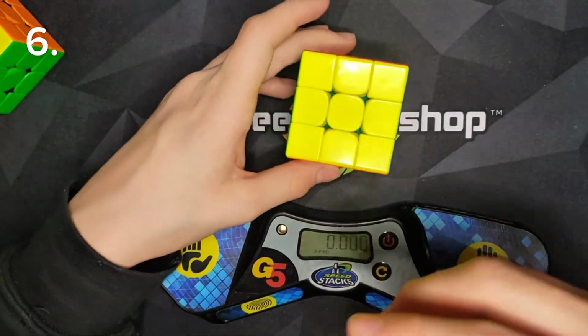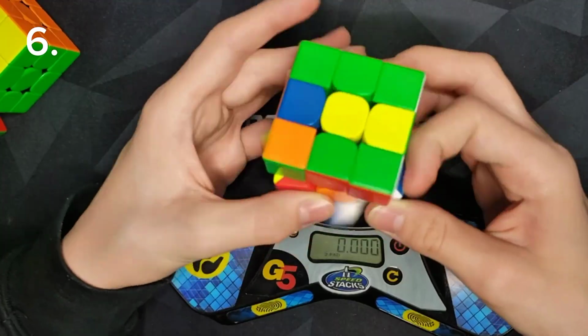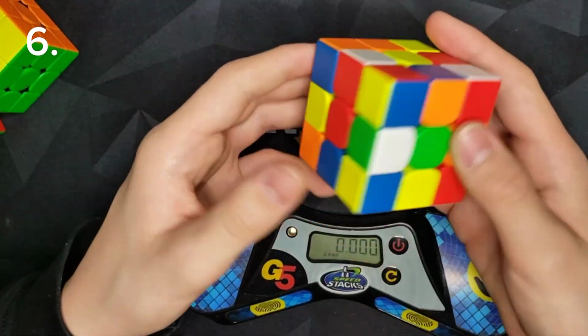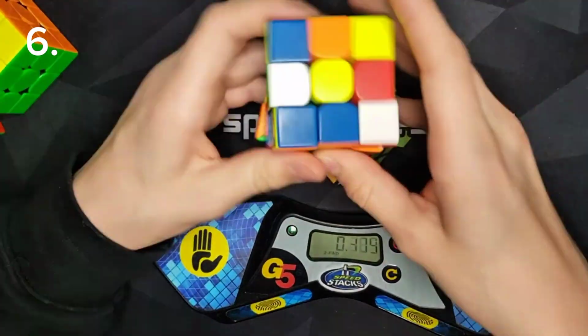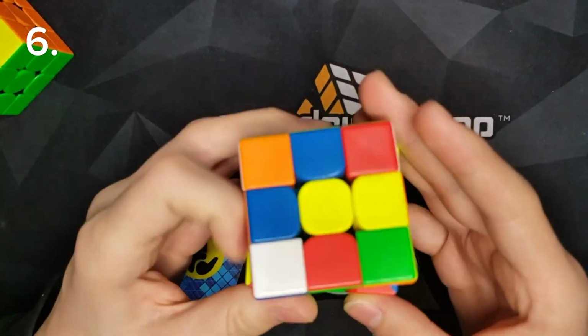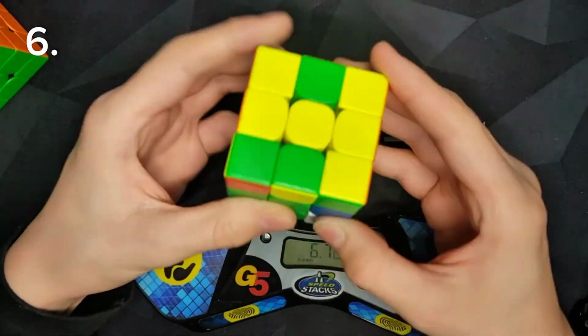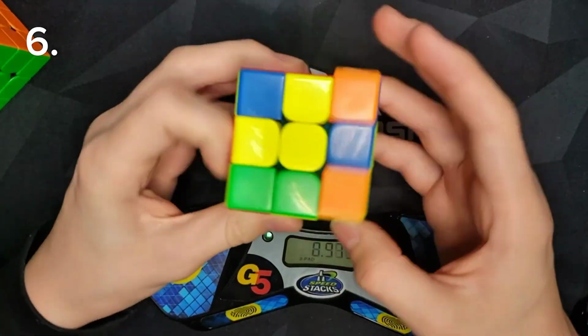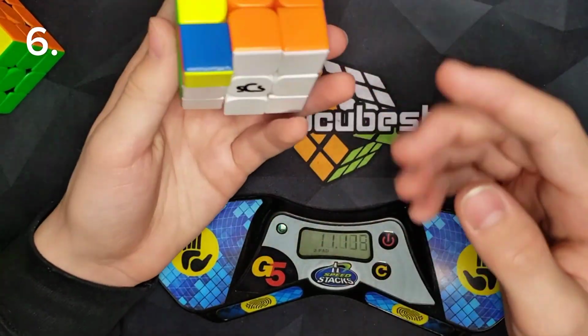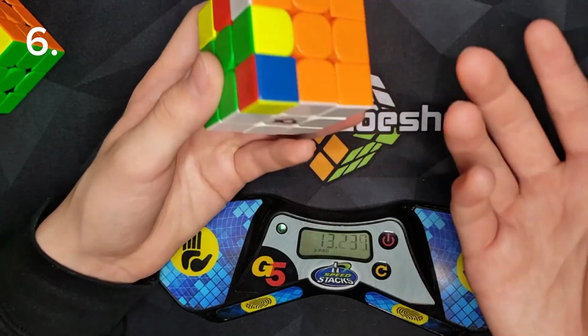Now I'll demonstrate a solve turning as fast as I possibly can. See, I just messed up, so I get a DNF here.